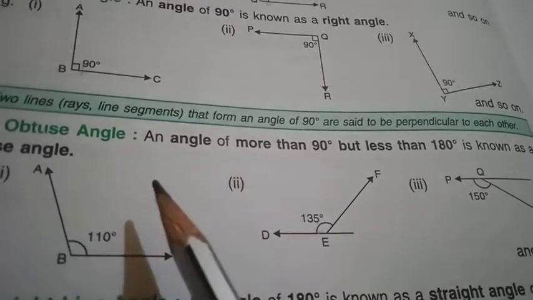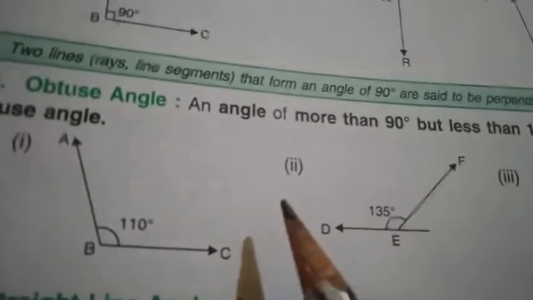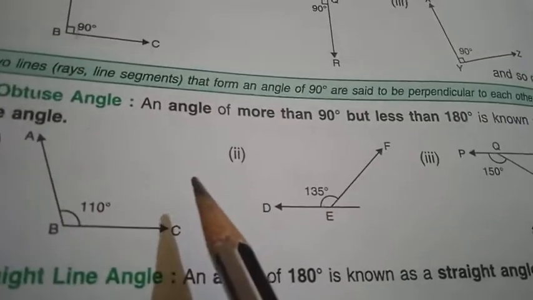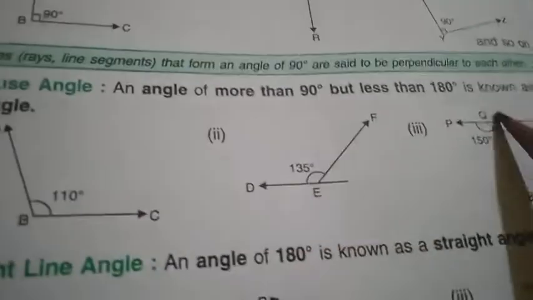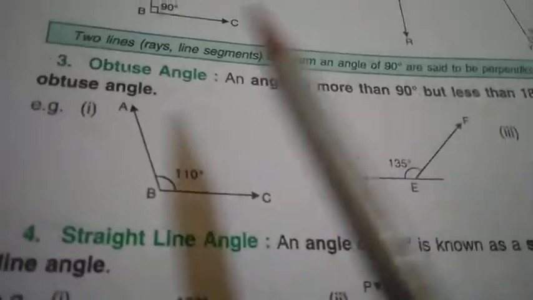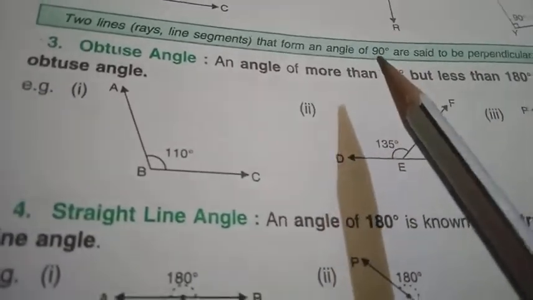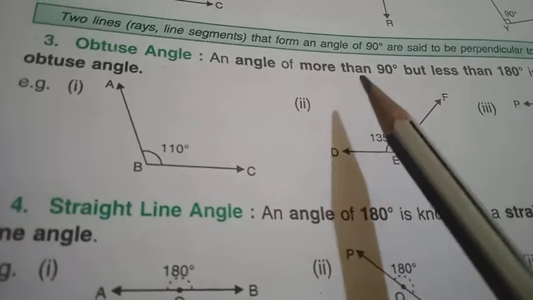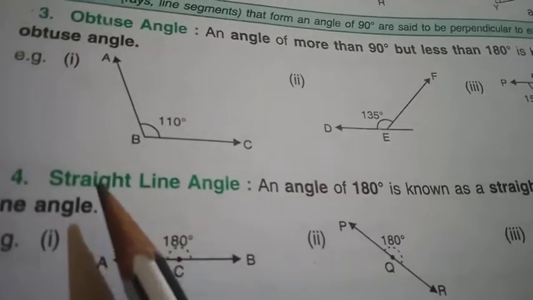For example, 105, 120, 130, 140, 145, 160, 179 also. 179 is also an obtuse angle. But what is 180? So obtuse angle is the angle more than 90 but less than 180. Okay. So up to 179 degree is obtuse angle. So what is after that? 180 degree. After obtuse angles, we have the straight line angle.